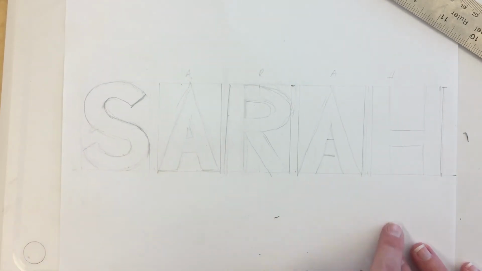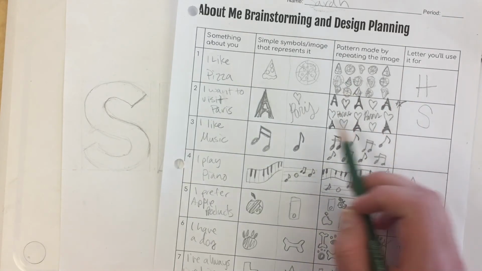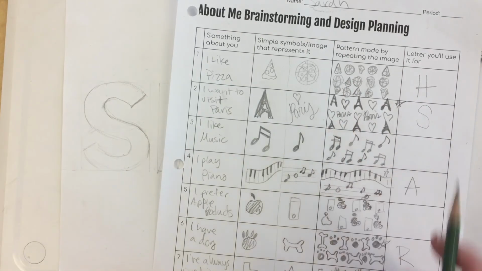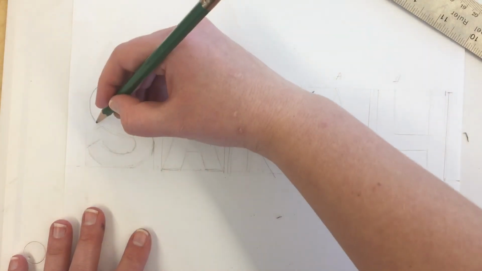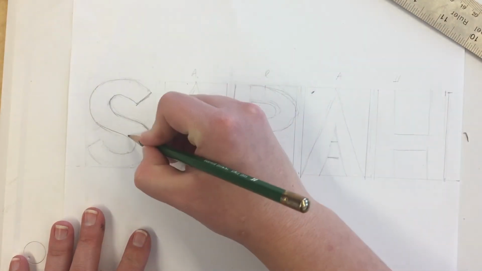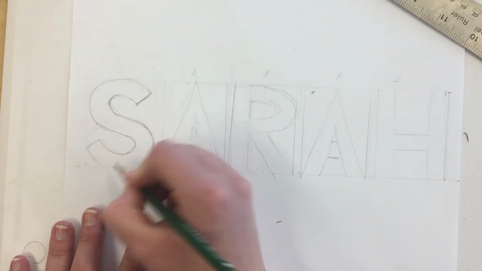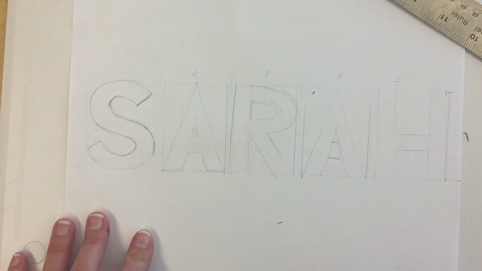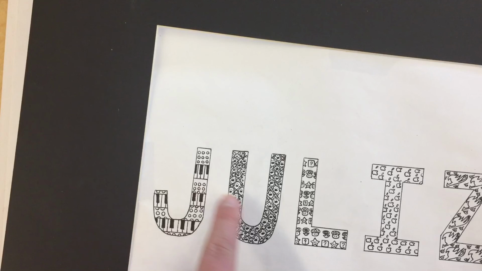Once you've done that with all of your letters, then you can come here with your patterns and say, okay, what was I going to put my S? My S was going to be my Paris pattern. So then I'm going to come inside my letter and finish outlining it, and I can start drawing the pattern inside that letter. Okay, so again, this is what your finish should be, so you should have nice patterns in there.